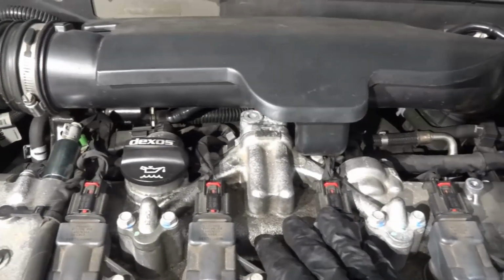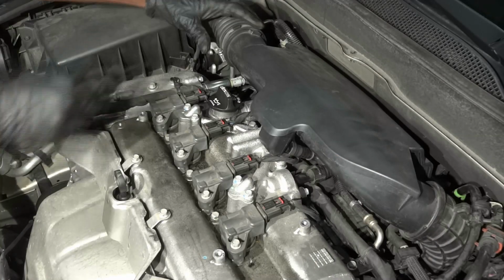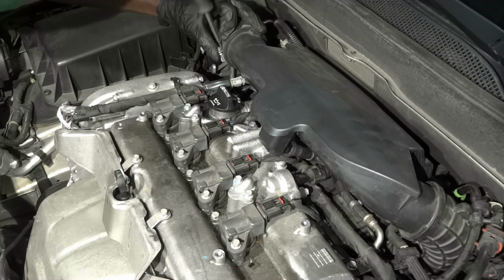So I'm gonna seat you guys around here while I remove this. All right, so I'm gonna remove this intake tube.